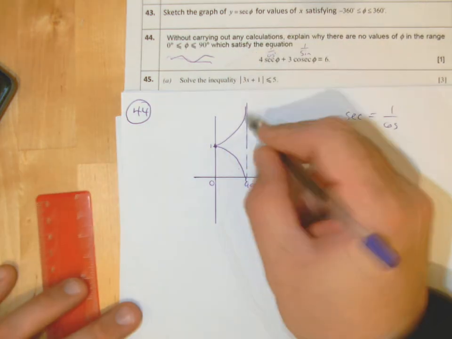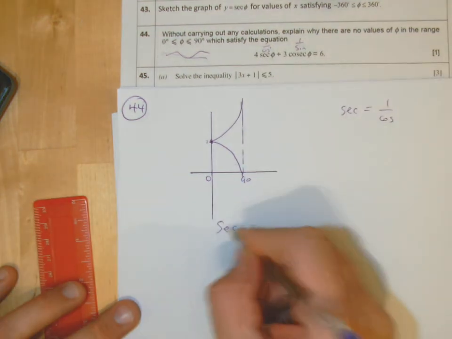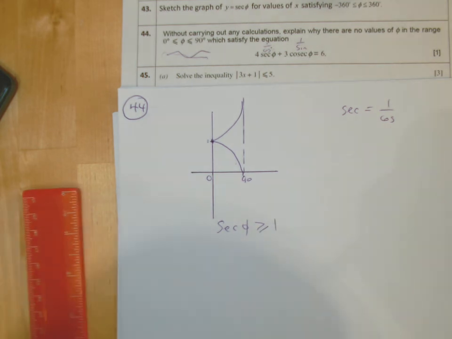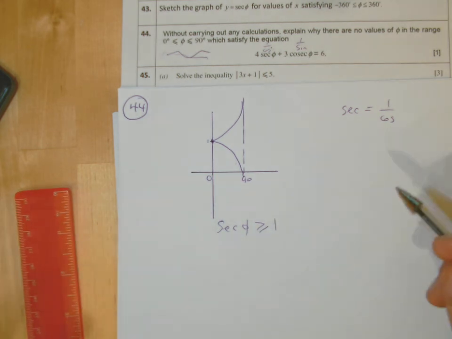So what we can say about sec is that sec phi is going to be greater than or equal to 1. Okay, that's what sec phi is going to be. And that's going to help us.